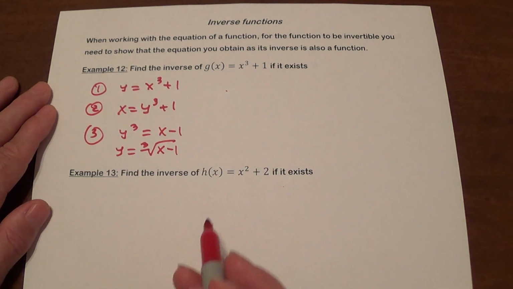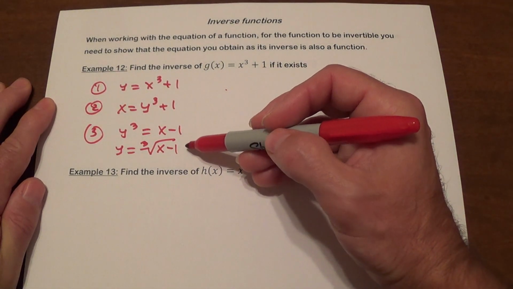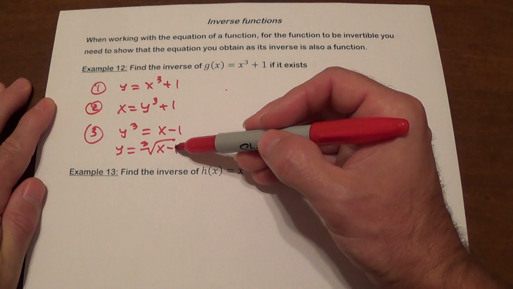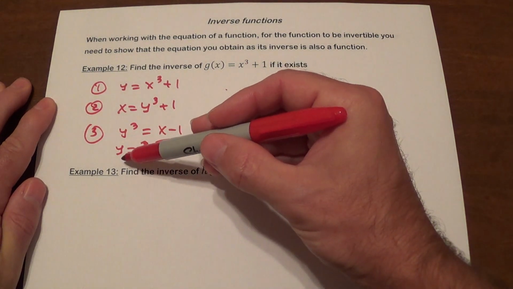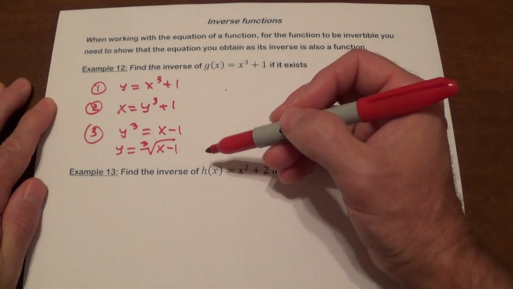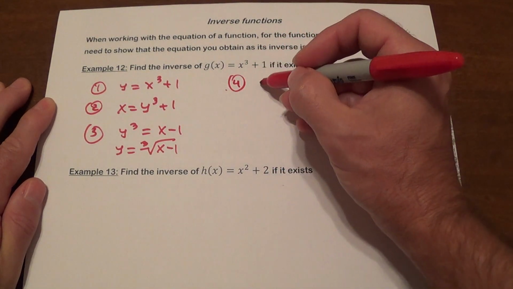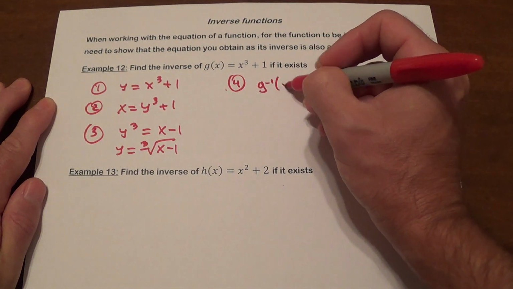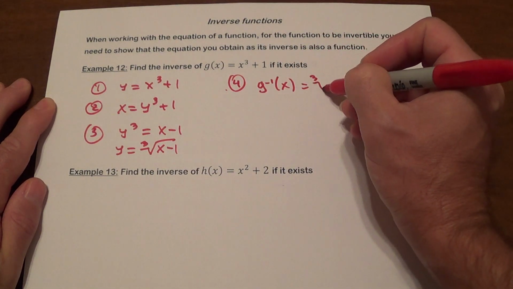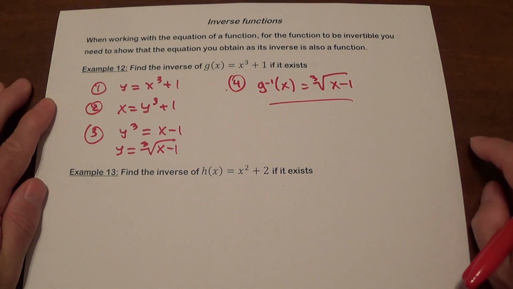I know that the notation is still missing, but what we have here is a function. For every value of x, I'm going to get one y. This one is going to have a one-to-one relationship. So we can finalize it, and we can write that the inverse of g is the cube root of x minus 1. And that will be our answer.